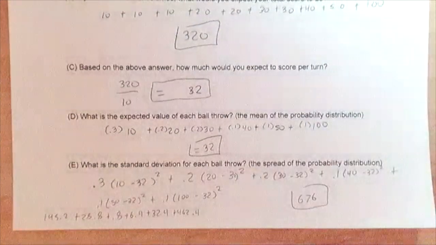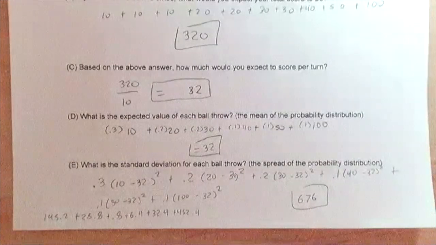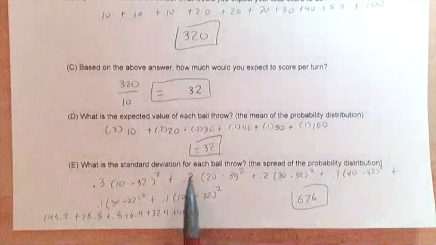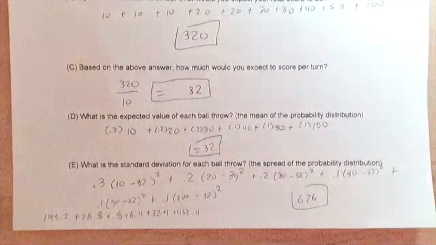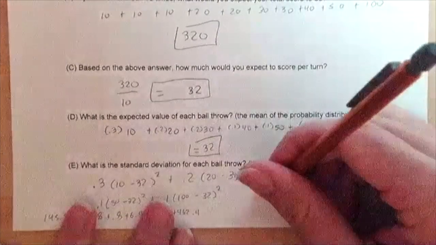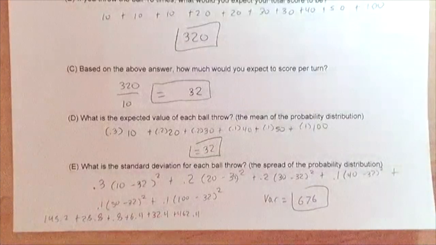So I got a really clean answer, 676. It could be wrong. I mean, that was kind of tedious, but I would recommend doing it in the calculator just so that you can see if you have the calculator skills to get the right answer. So first, that's going to be the variance. And this is like the last part of this lesson, pretty much done. We're just going to review.